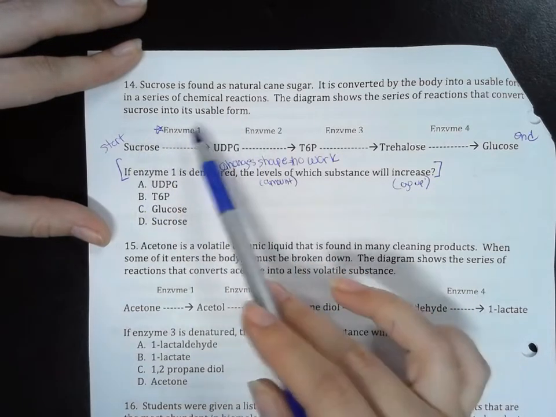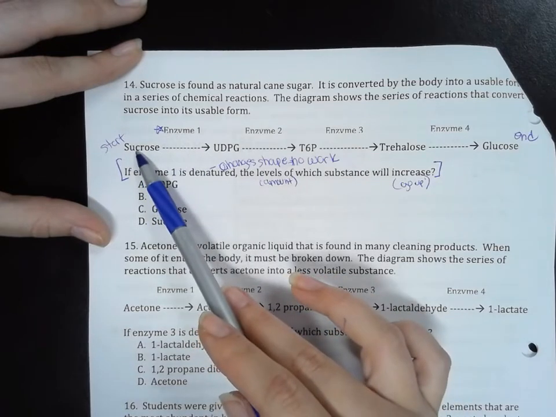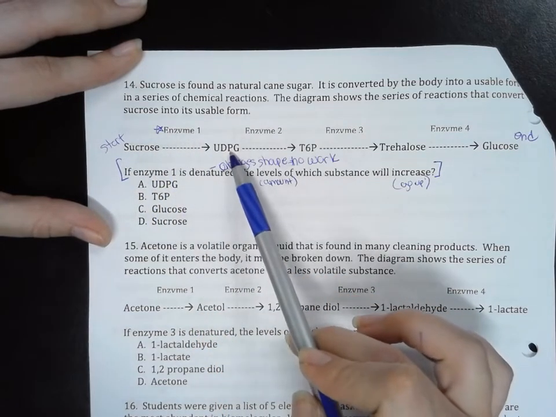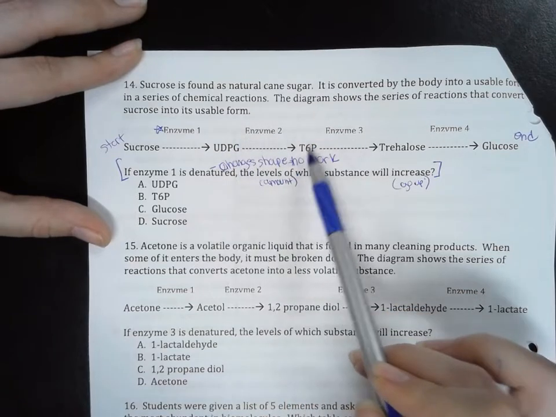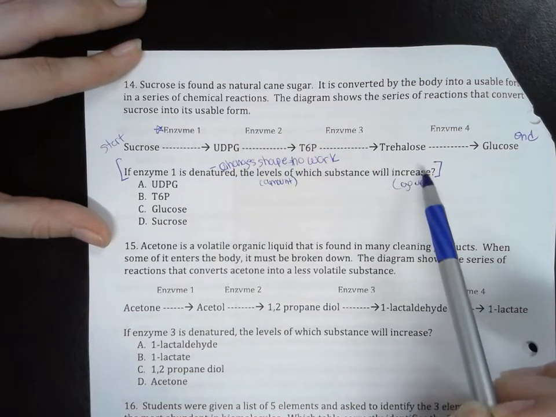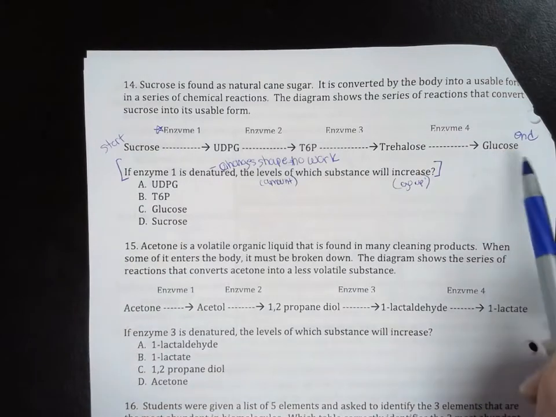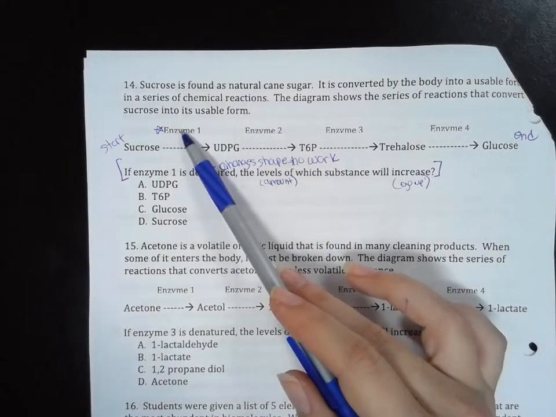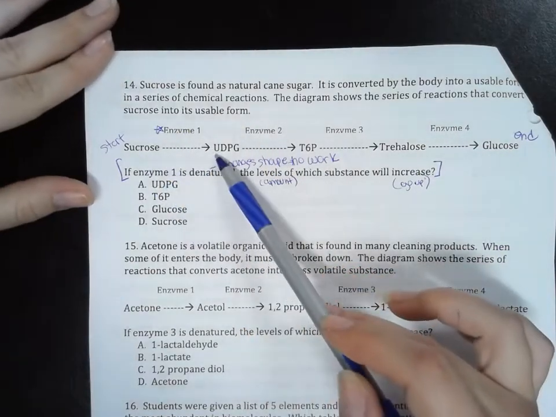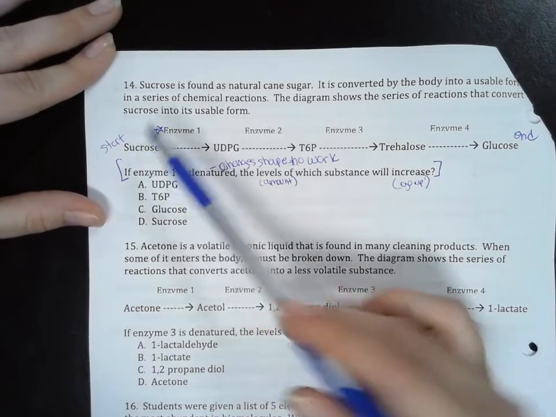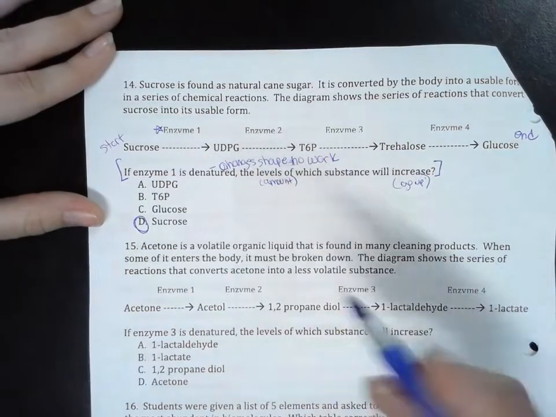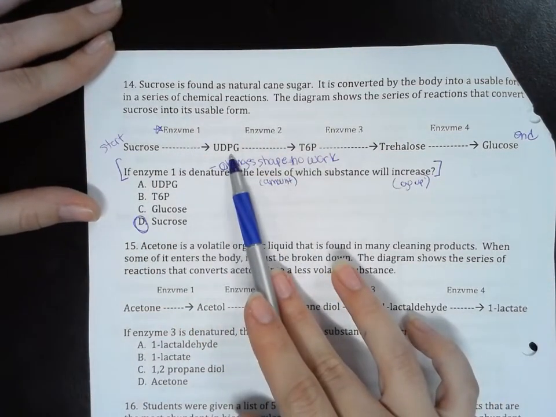So for each of these steps, one substance is being turned into another substance. So UDPG turns into T6P, T6P turns into trehalose. Trehalose eventually turns into glucose. If enzyme 1 doesn't work, sucrose cannot be turned into UDPG. Therefore, my sucrose level would increase. It is not being turned into anything else.